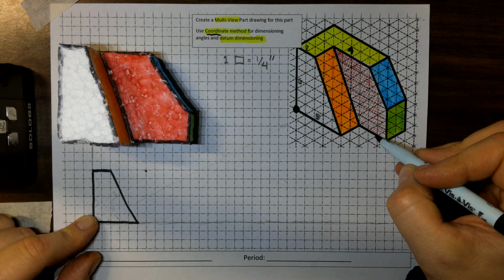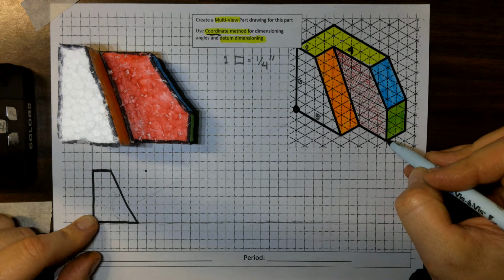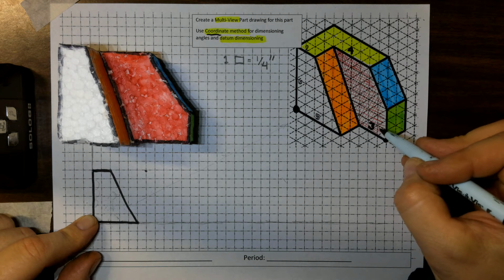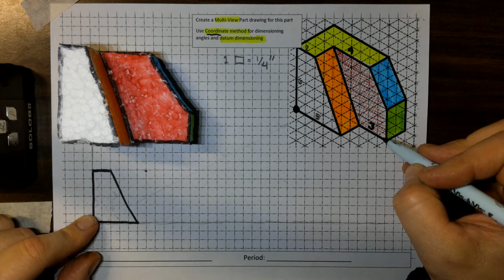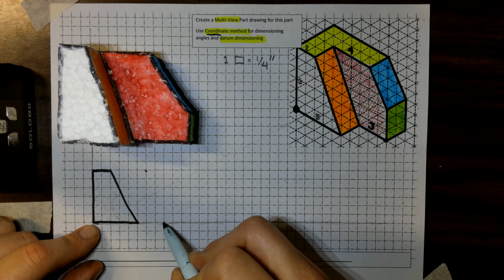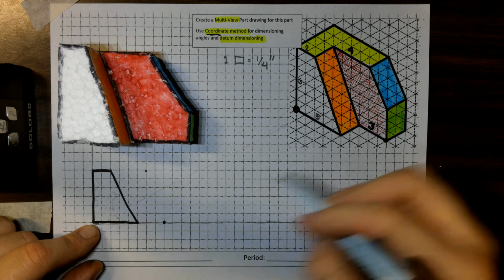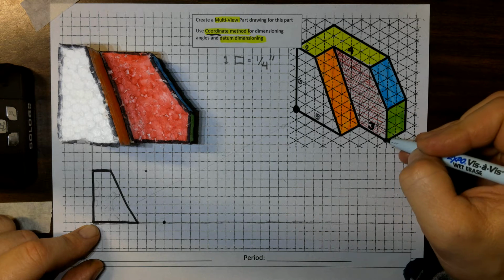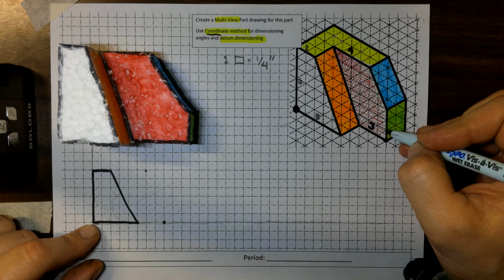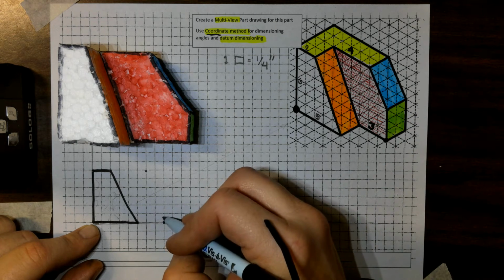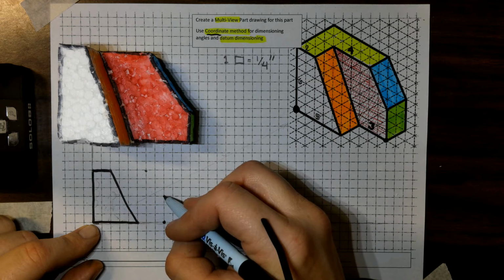And 1, 2, 3 more spaces to the right on the bottom. And if we look up the red face, we can see that we go additionally up 1, 2, 3 spaces vertically.